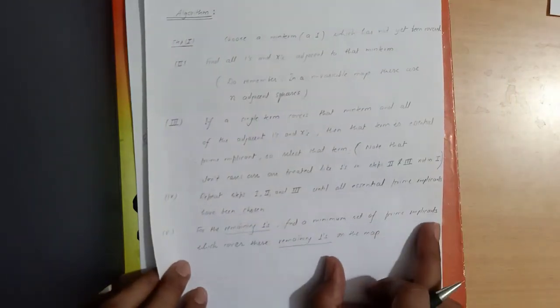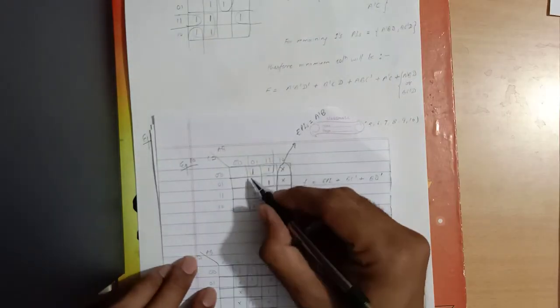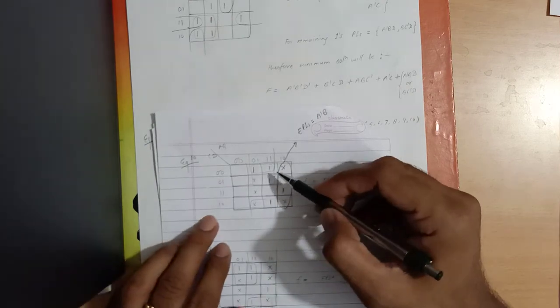So for these 4, based on the last step, for the remaining ones we find a minimum set of prime implicants which cover them. So for these 4 ones, we have to find the prime implicants that cover them. There are again many possibilities here.